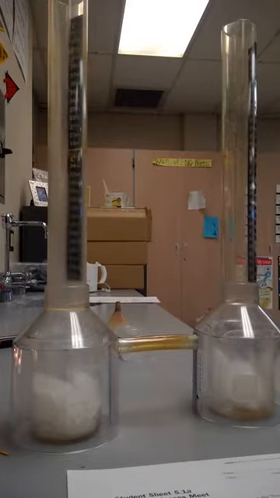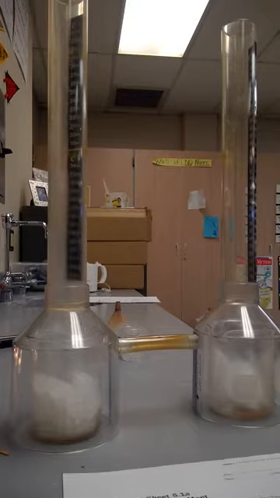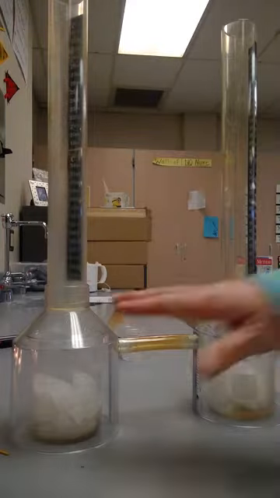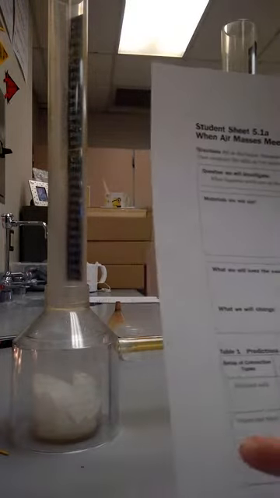Next, we'll be doing warm and warm. So we'll actually be placing a candle under each of those. When I have a candle under each of those, make a prediction. What do you think will happen? And then for the last one, we'll be putting a candle under one side and ice under the other, and we'll be looking at hot and cold. So again, you're going to make your prediction.